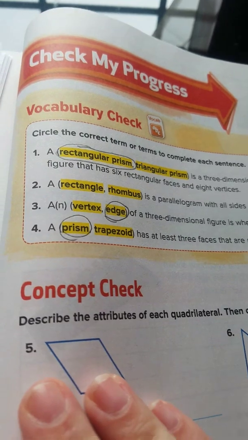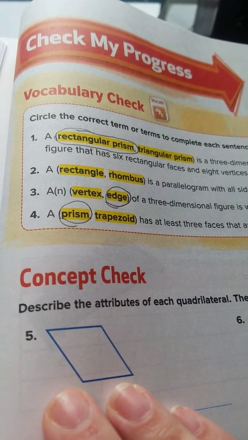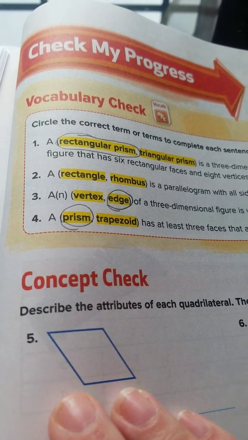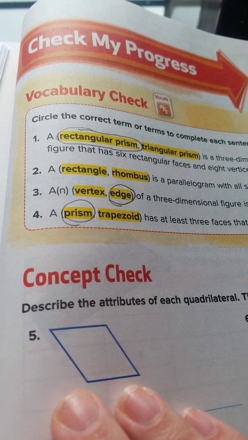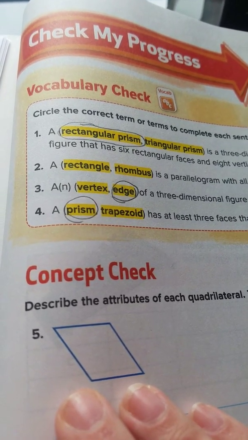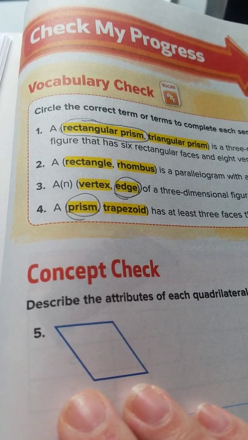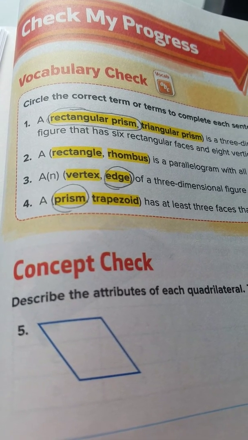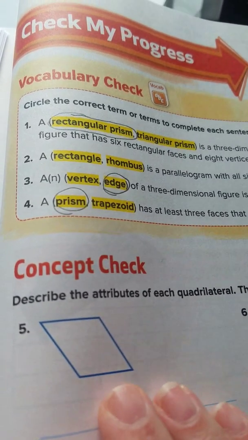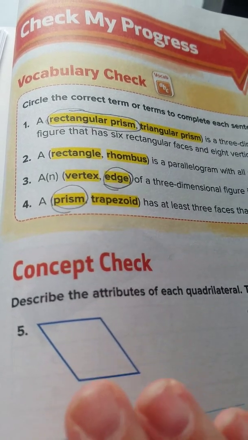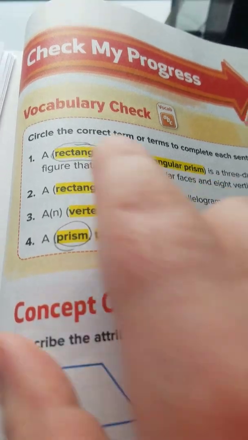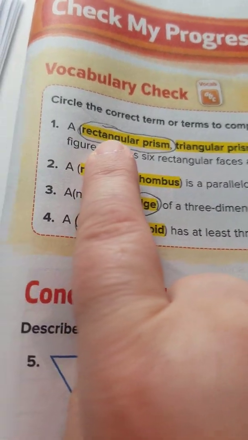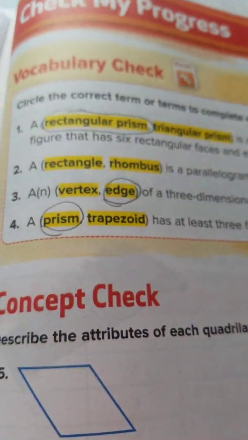Now, you're going to see that I already answered a few of these because we skipped a few lessons on prisms and pyramids. But we're going to learn about one type of prism later on in this chapter. I'm not really concerned about you knowing these vocabulary terms at this time, but it is coming. So number one, the correct answer is a rectangular prism. And just listen to what it is. Like I said, we're going to hear about rectangular prisms later on in the chapter.